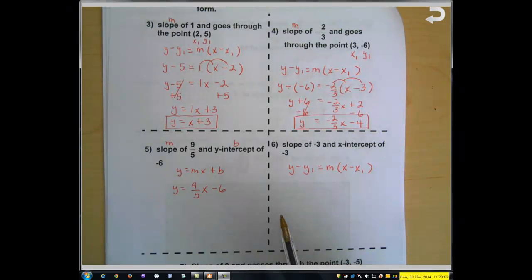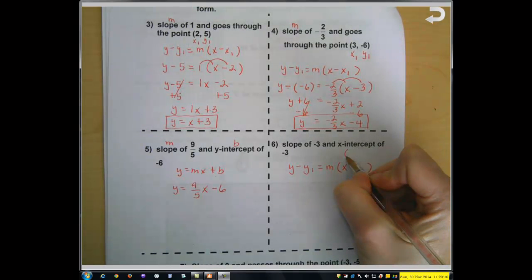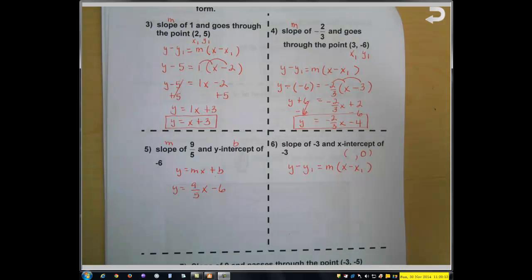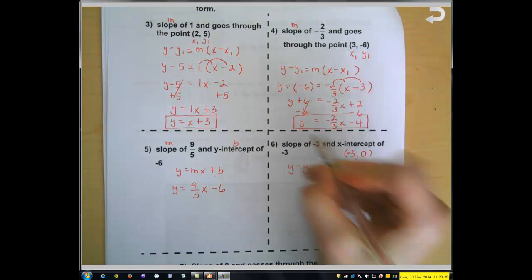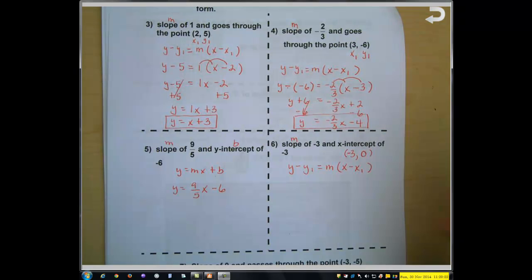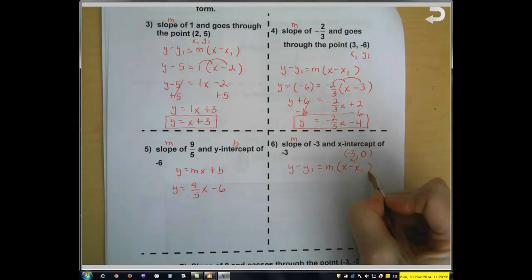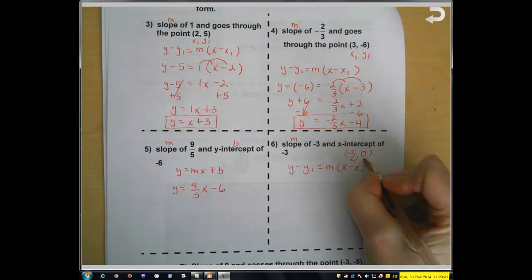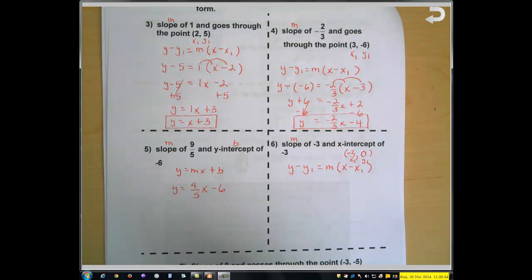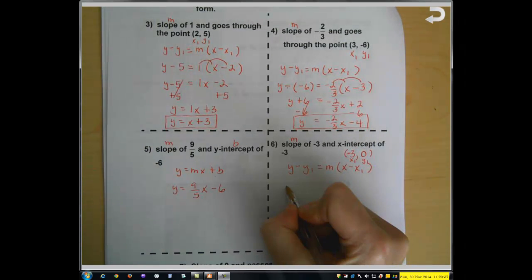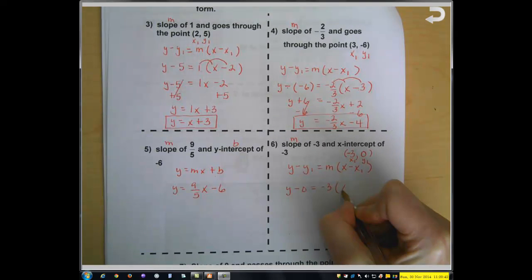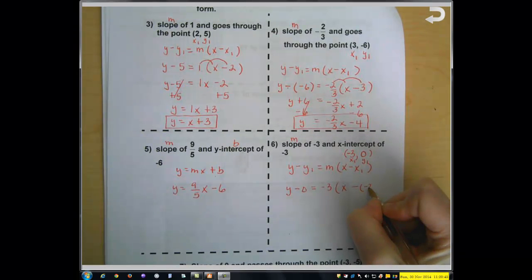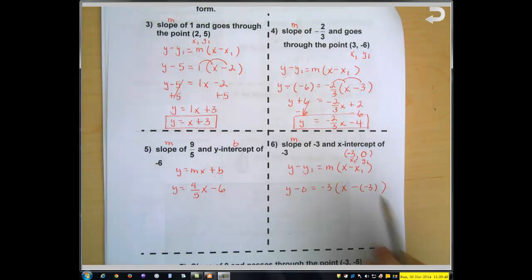What are the coordinates of an x-intercept? Well, we know that the y-coordinate of the x-intercept is always 0, and then the x-coordinate is -3. So we have a slope of -3 and an x-intercept of -3, 0. So our x-coordinate that we want to plug into the formula will be -3, and the y-coordinate that we want to plug into the formula will be 0. So y minus 0 equals -3 times x minus a -3. Don't forget the second negative sign.